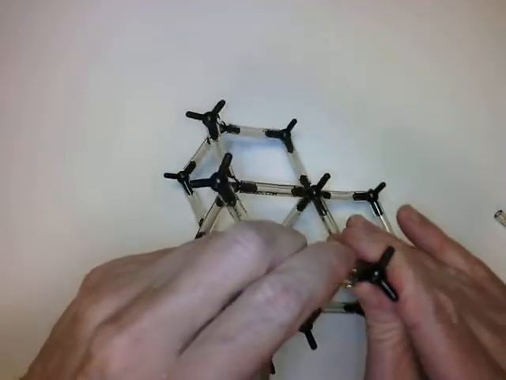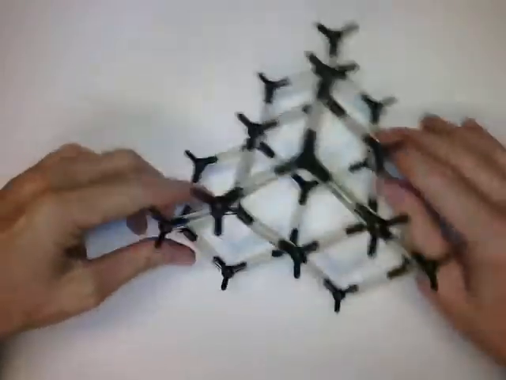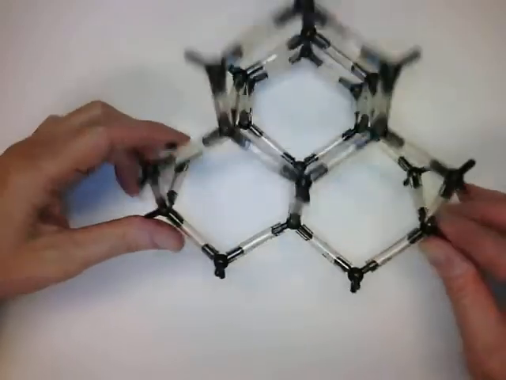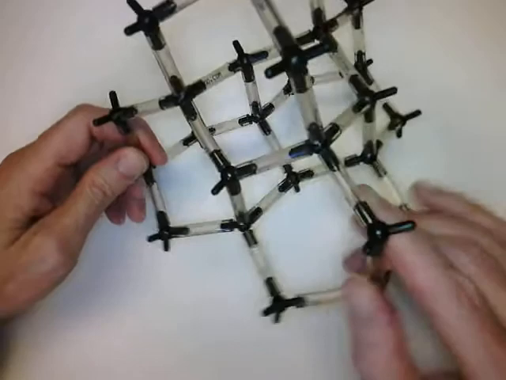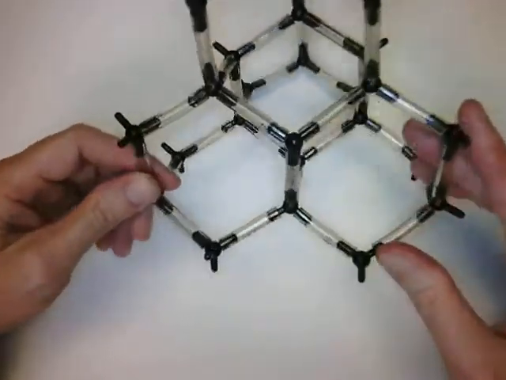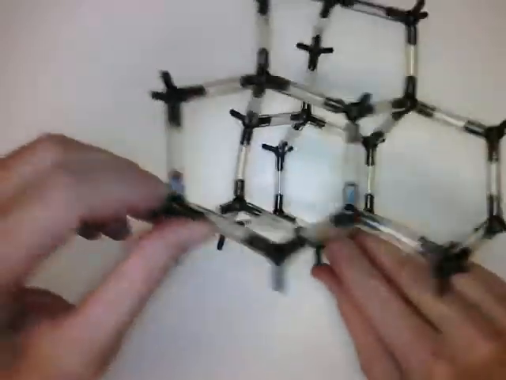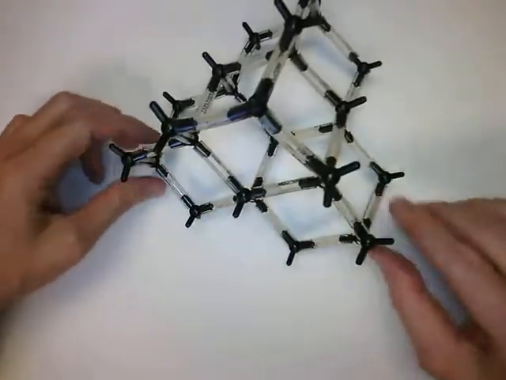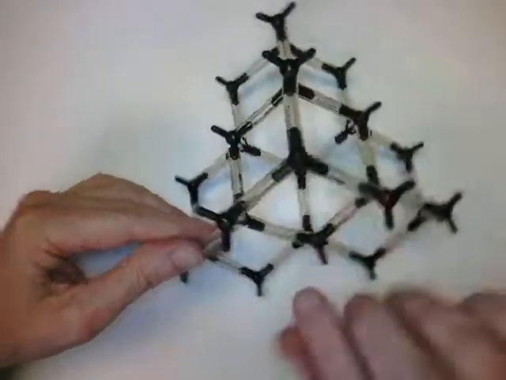And here we have it. Okay. So what we've done is we made an even bigger tetrahedron. This structure, as big as we made it here, still has the original tetrahedral geometry that we started with. I could turn it this way and it would look the same. I could turn it this way. I can turn it this way. You can't tell one corner from the other.